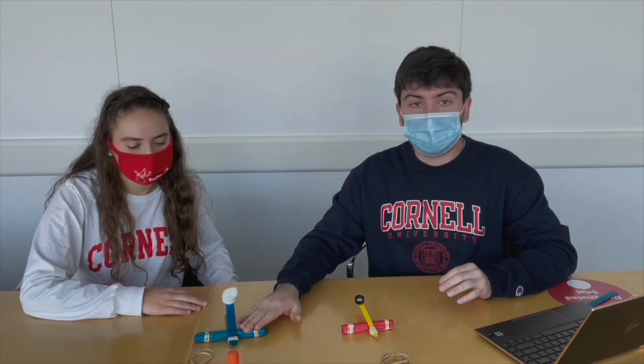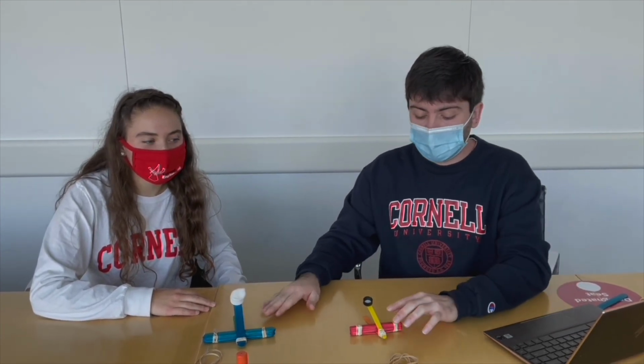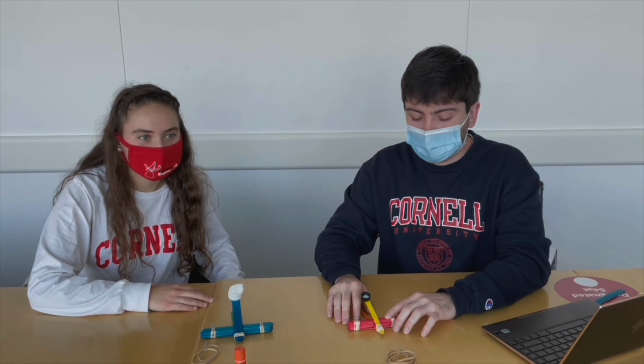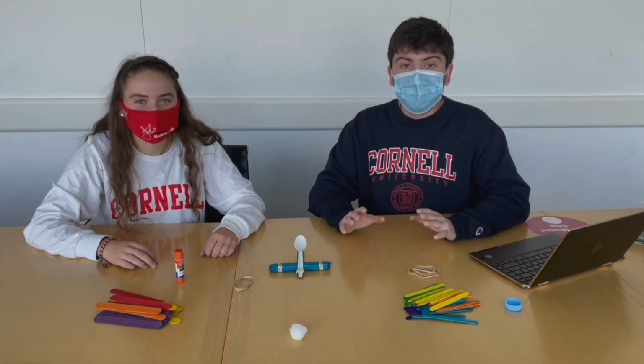So for the demonstration, we use these giant popsicle sticks, and they work great. But if you don't have these big ones, you can also use just regular sized popsicle sticks, and they work great too. We hope you enjoyed the activity.